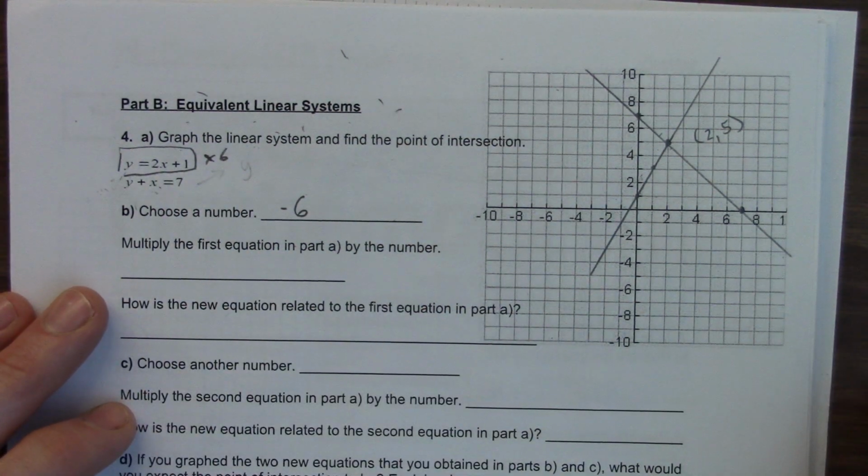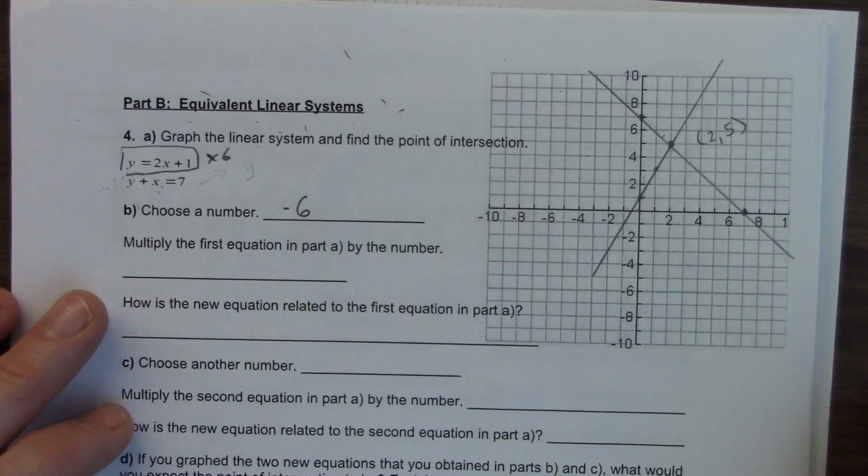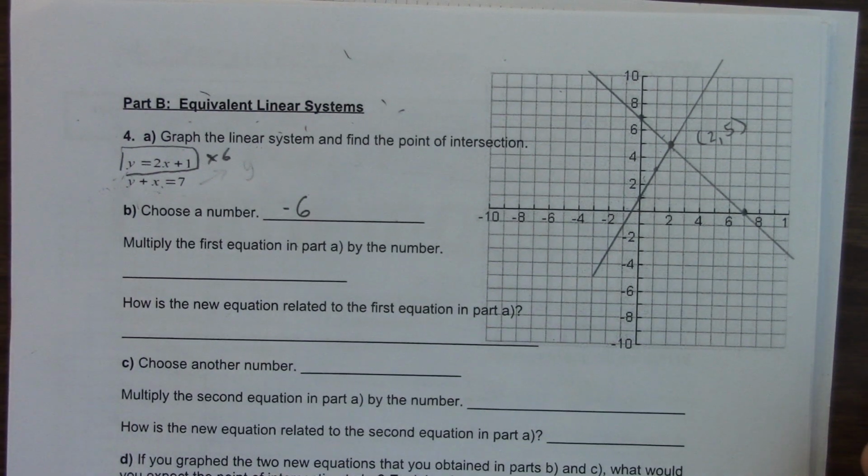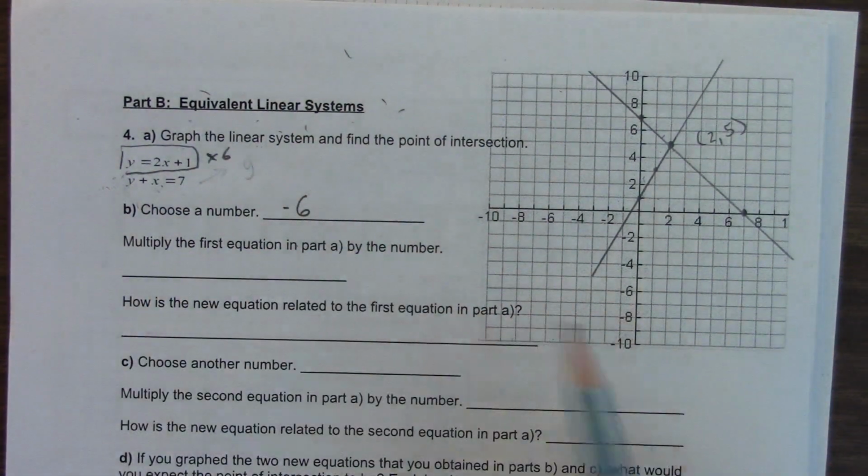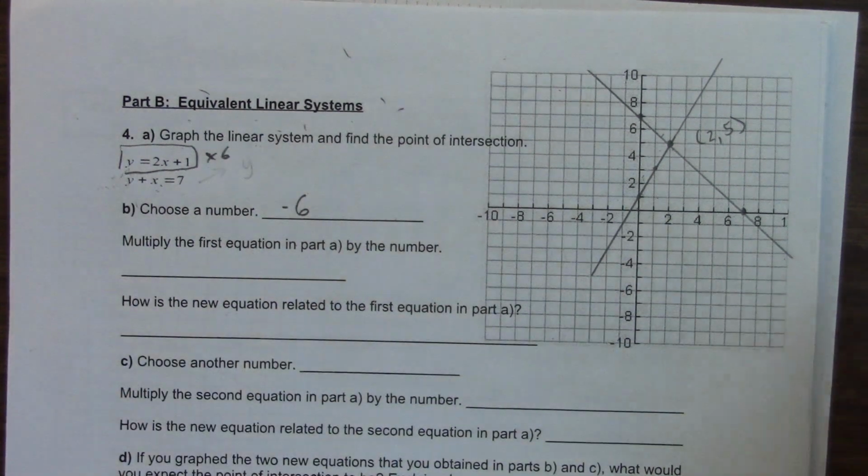All right, so the first number is going to be negative 12. No, you have to do the y first.